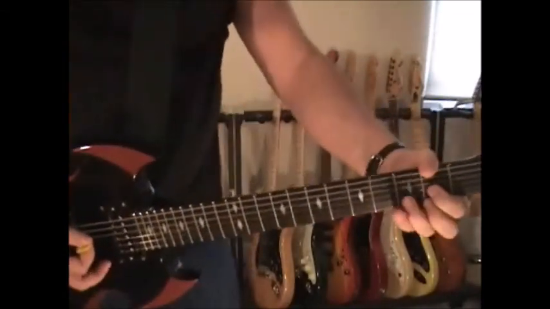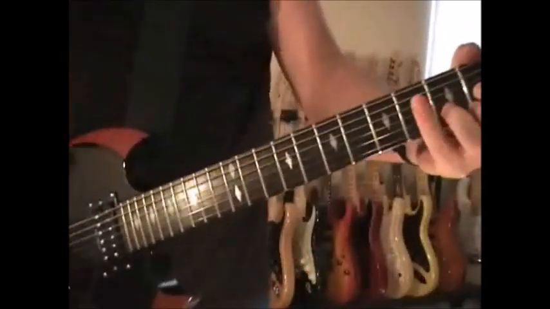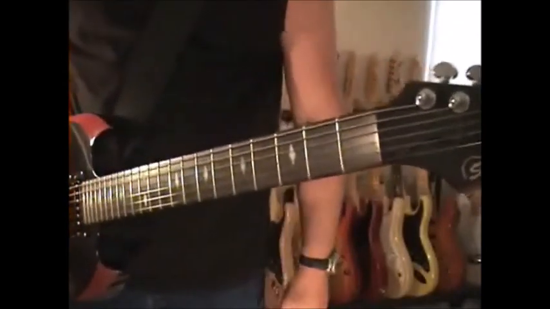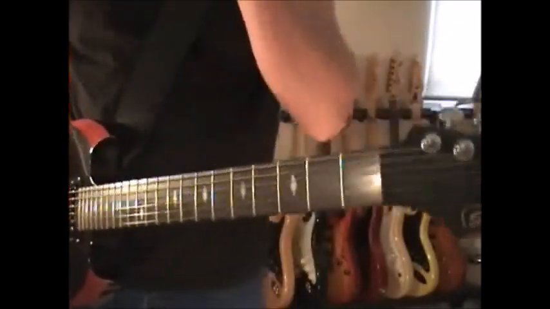Just cool stuff. Okay, so there's your D chord. Okay, now we're going to E. Okay, here's one that uses all 6 strings. It's the only one that does.